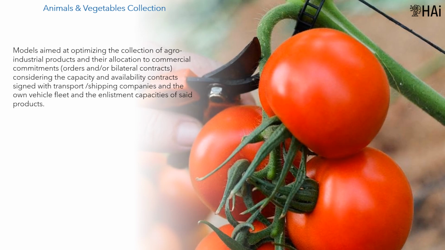Animals and vegetables collection. Models aimed at optimizing the collection of agro-industrial products and their allocation to commercial commitments, orders and/or bilateral contracts, considering the capacity and availability contracts signed with transport/shipping companies, and the owned vehicle fleet and the enlistment capacities of said products.